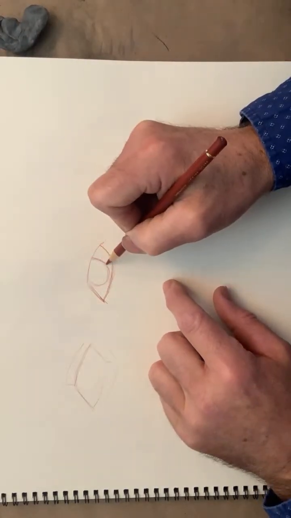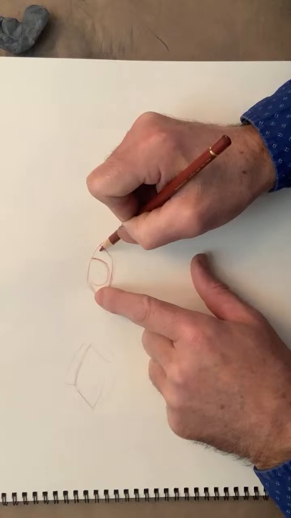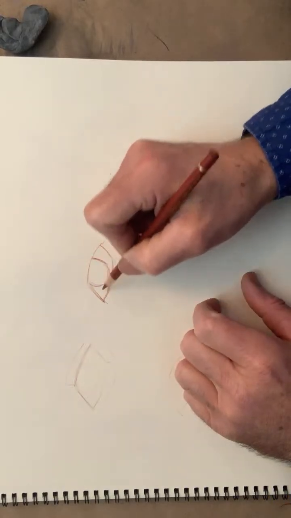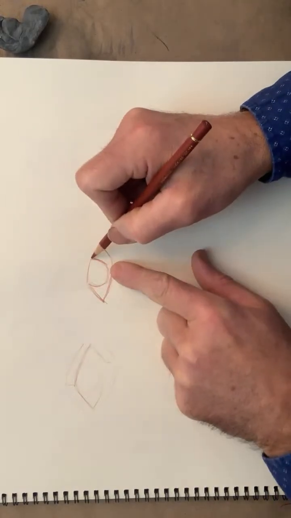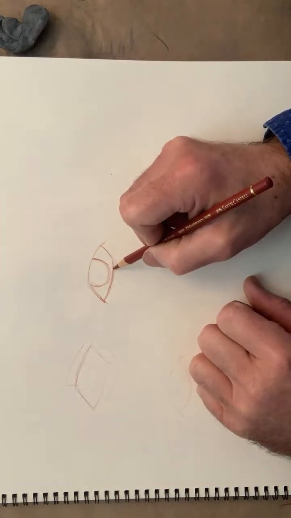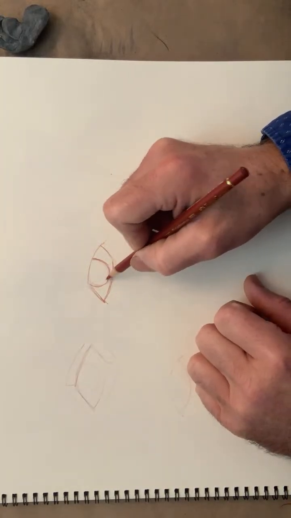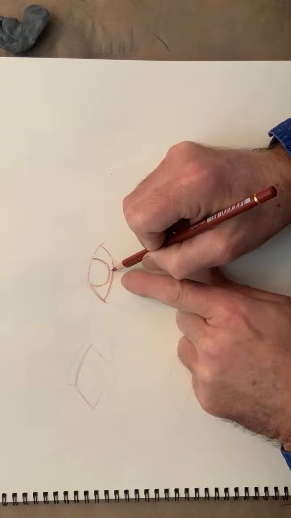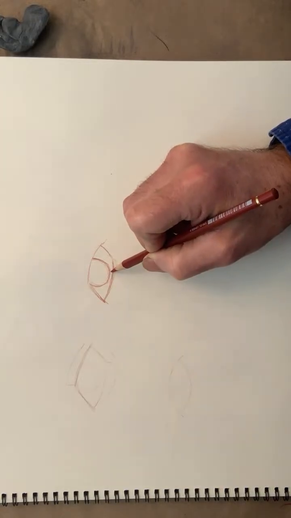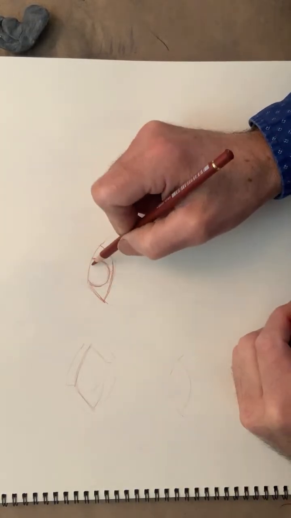So on the side of the iris, we end up with a shark fin. See that? Here and here. And we also have a little bit of space, a little bit of sclera visible here below the iris normally.